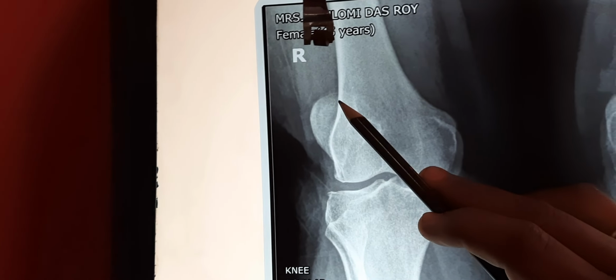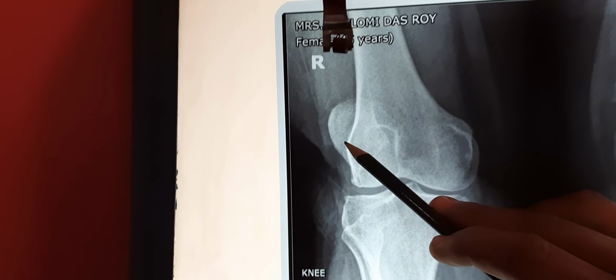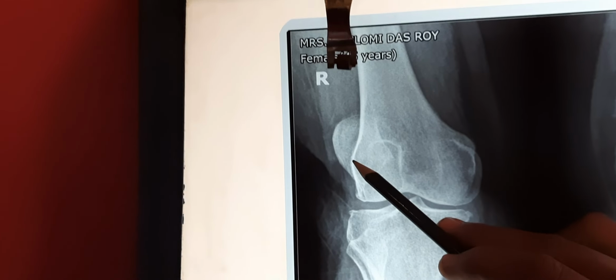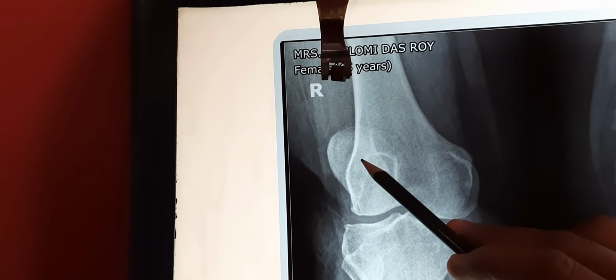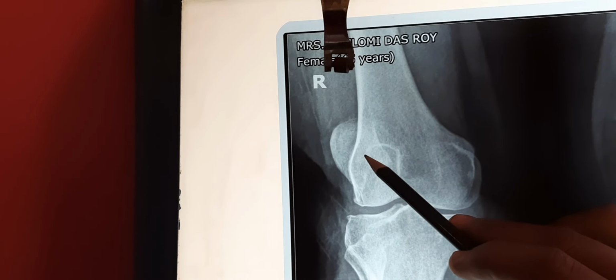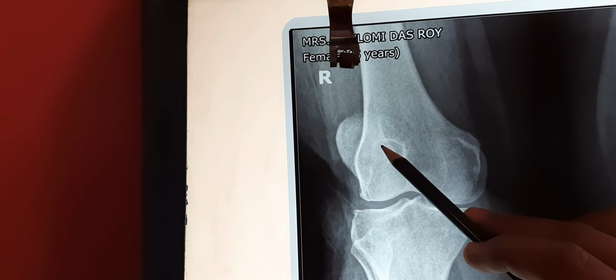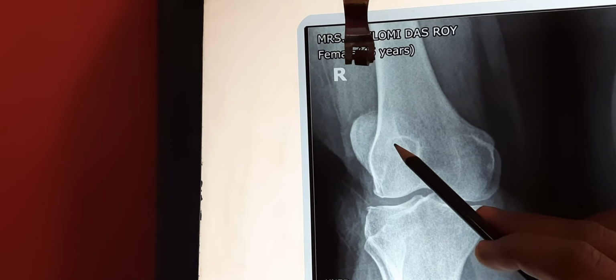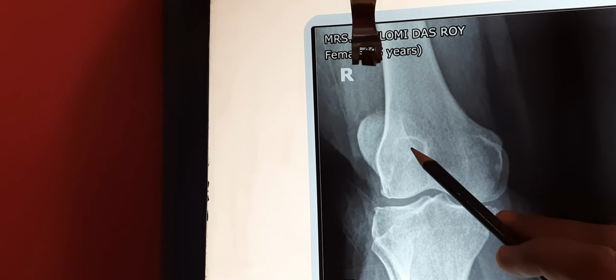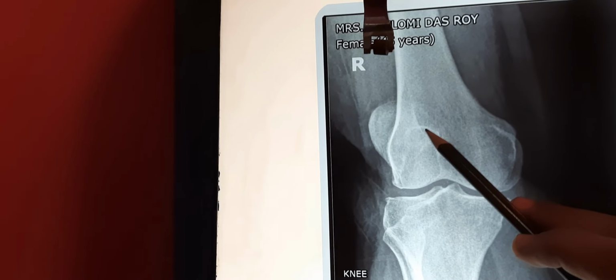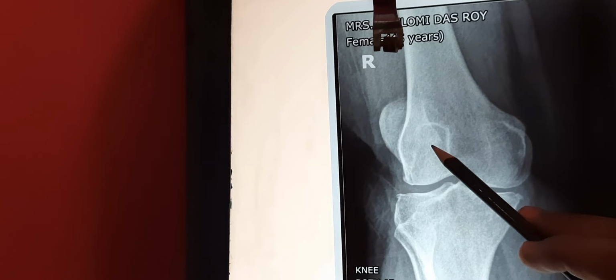The patella is not only maltracked laterally, it has shifted a bit superiorly also. So by seeing this X-ray we can diagnose this condition as a lateral patellar maltracking with superior upliftment. This is exactly what we call lateral patellar maltracking.